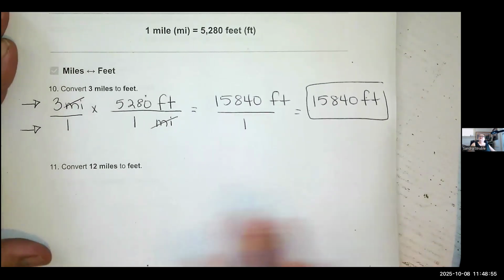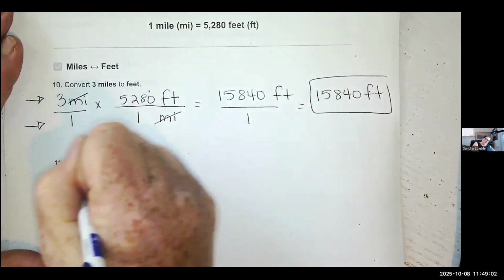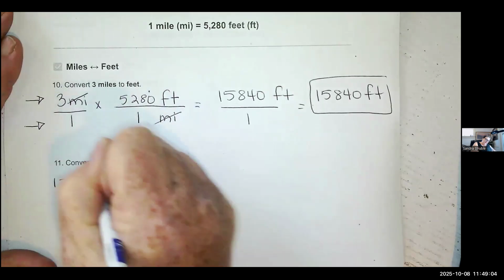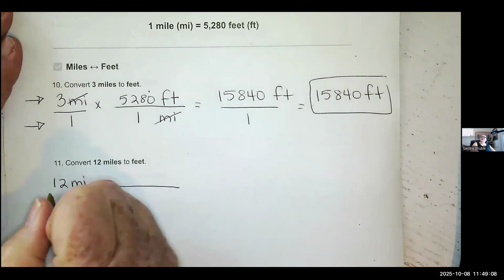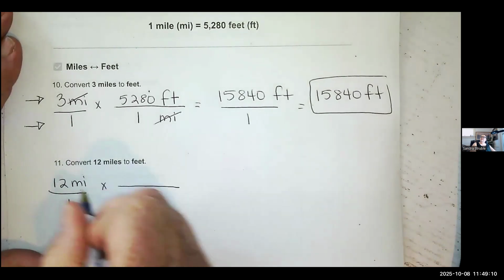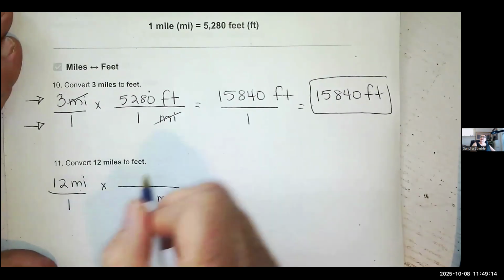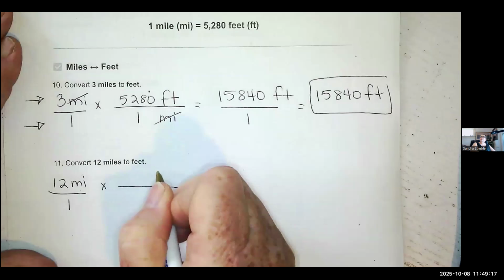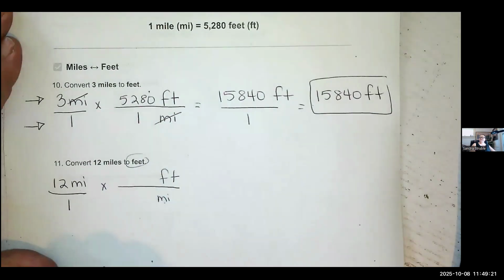Okay. Convert 12 miles to feet. Pause the video, attempt this one yourself, and come back and see how you did. Start with what you're given. 12 miles. Set up your conversion. Miles is currently over 1. So miles is in the top. We need miles in the bottom, in the denominator. Once we have miles in the denominator, we know that we're headed towards feet. So we put feet in the numerator.